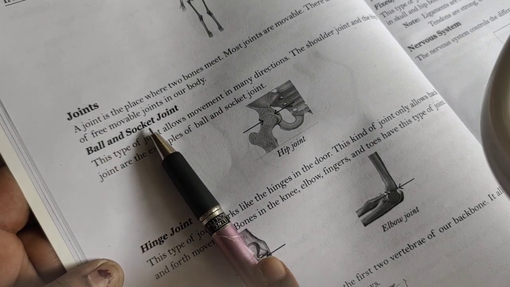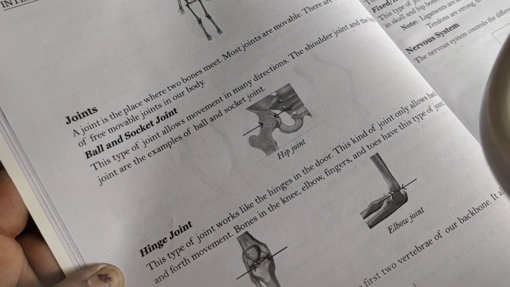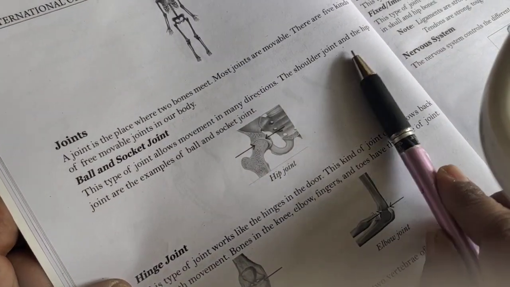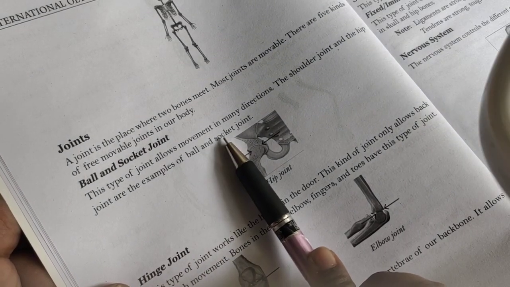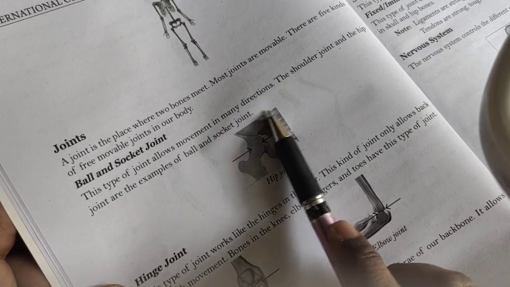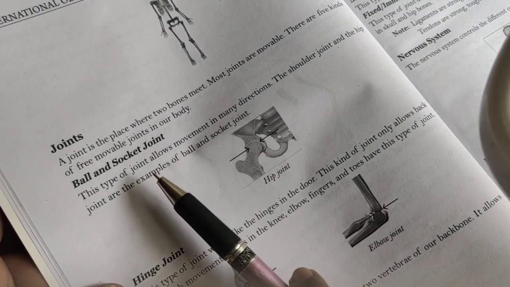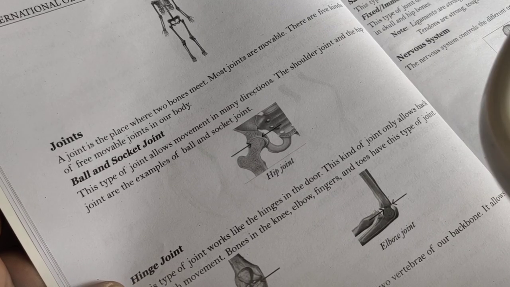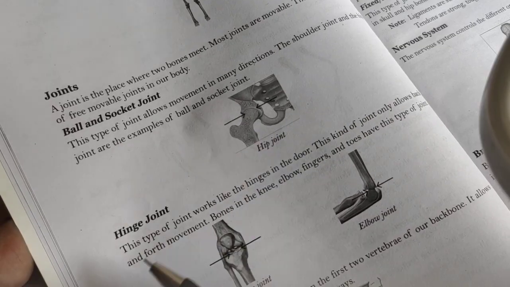Ball and socket joint. This type of joint allows movement in many directions. The shoulder joint and the hip joint are examples of ball and socket joint. Here in the diagram they have given the hip joint. This joint allows movement in many directions: forward, backward, upward, like that. You can move the joint in any direction.